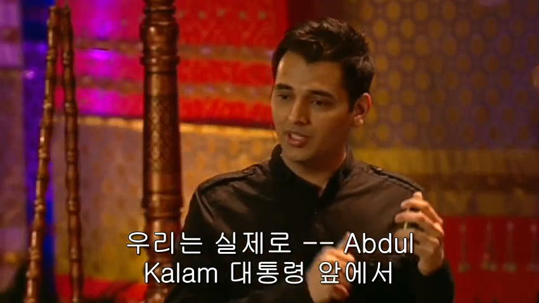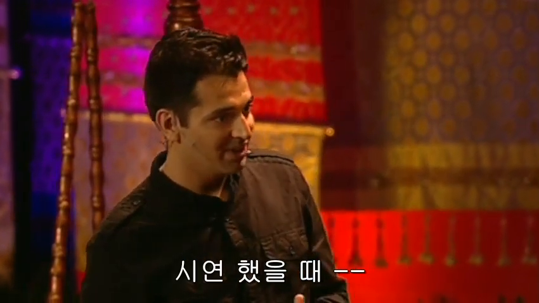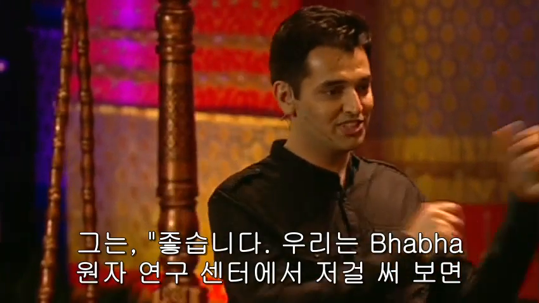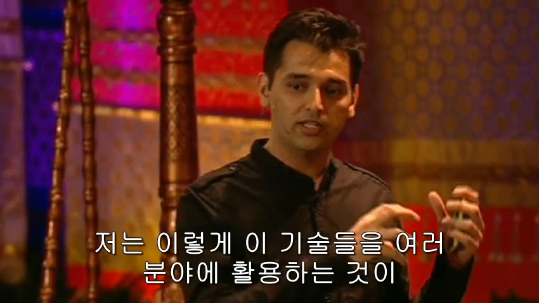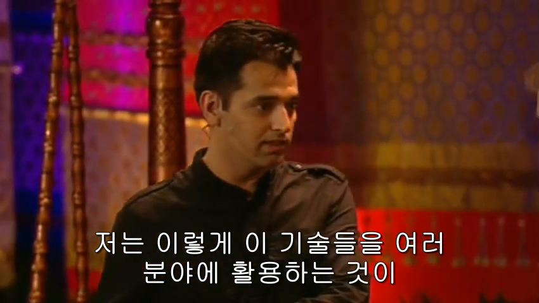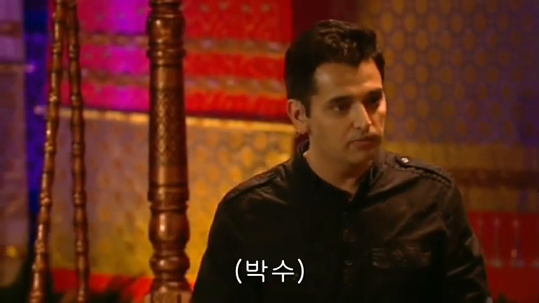So I showed that in one of the conferences to President Abdul Kalam at that time, and then he said, okay, we should use this in the Bhabha Atomic Research Center for some use of that. So I'm more excited about how I can bring the technology to the masses rather than just keeping that technology in a lab or environment, something like that.